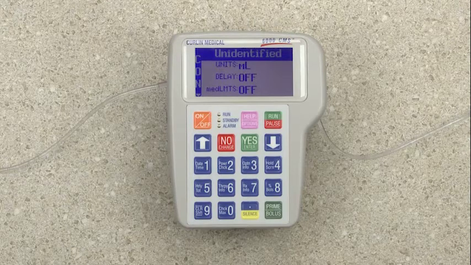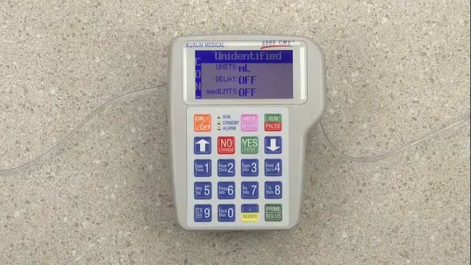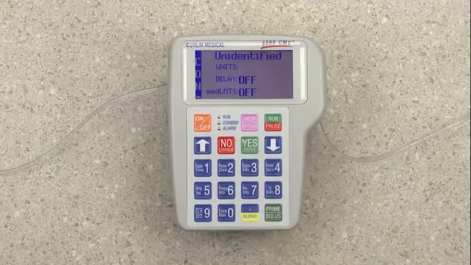You will come to a screen where CON is on the left sidebar, indicating we are in continuous therapy, and unidentified is highlighted at the top. Unidentified simply means that we are programming the pump outside of the drug library. Therefore, we are manually programming the pump. If we were using a drug library, the drug name would appear here instead. So say yes to unidentified.